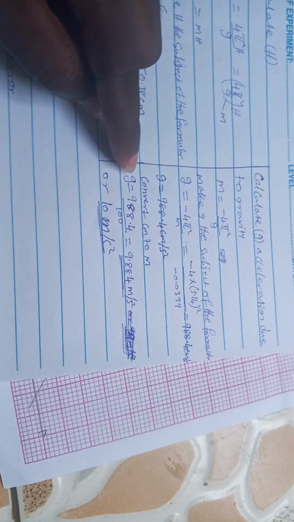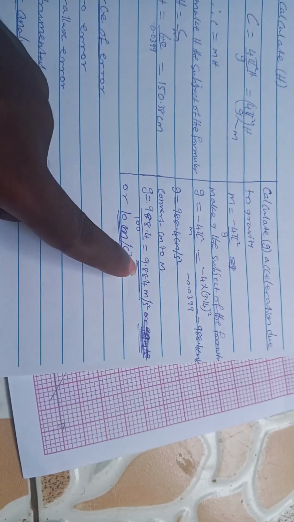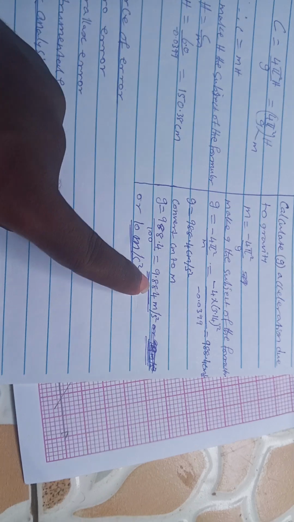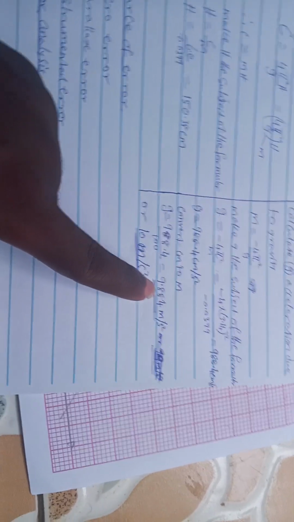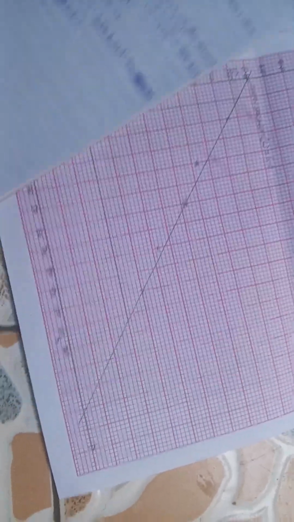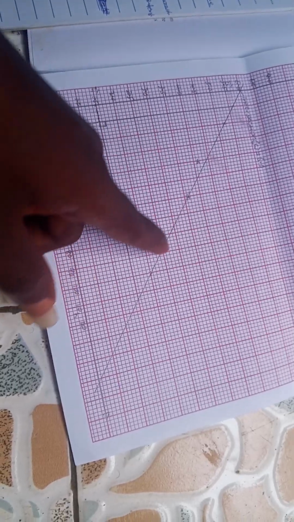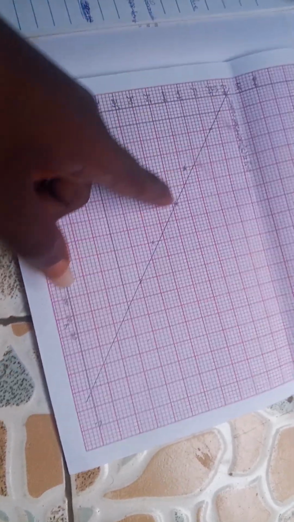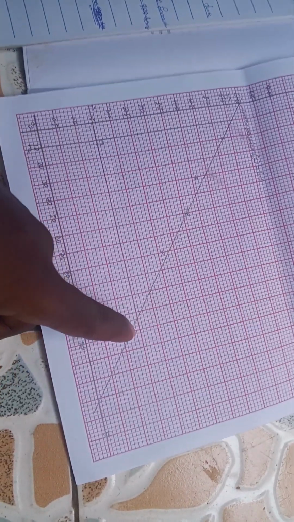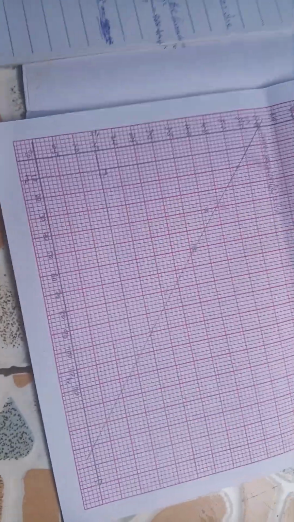The acceleration due to gravity that they ask us to find, you will not get that 9.8. And if you do not get it, that means your whole calculation is incorrect. So that's why I said you must make sure your line touches these 3. Understand? Make sure this is how your line is, so that you will get the correct answer.